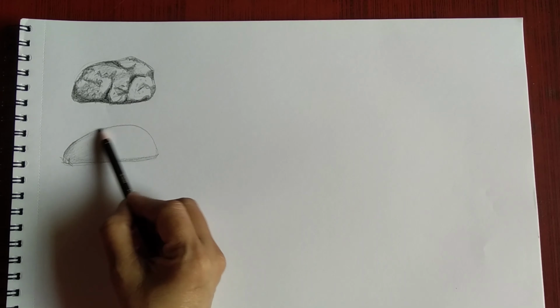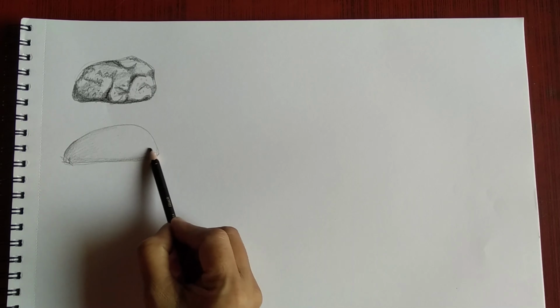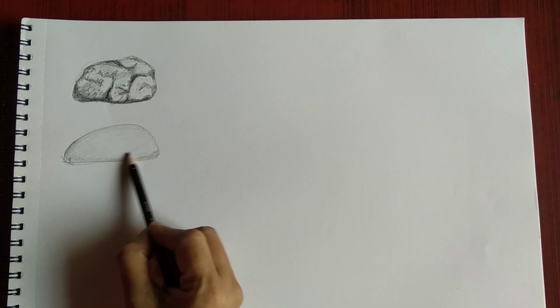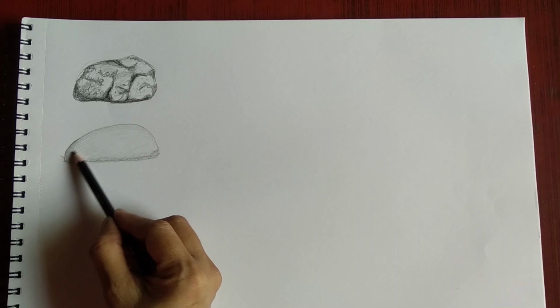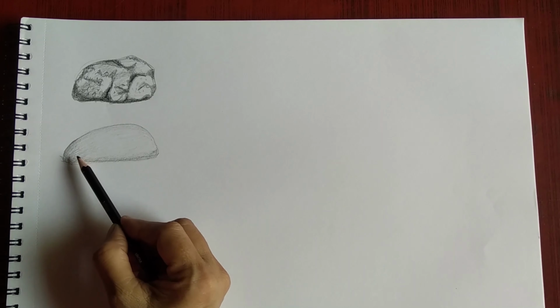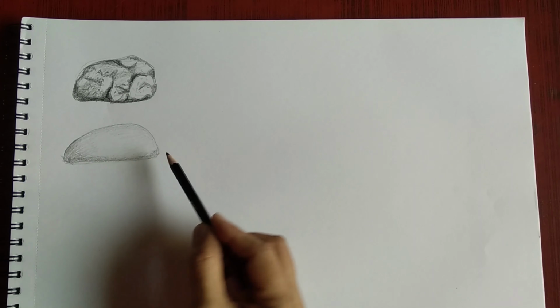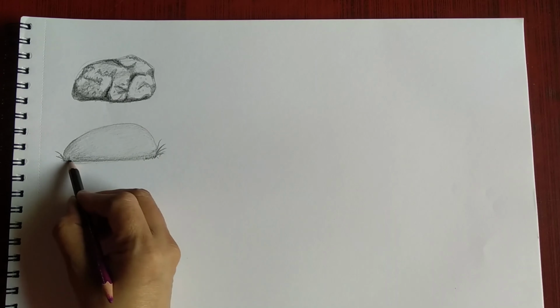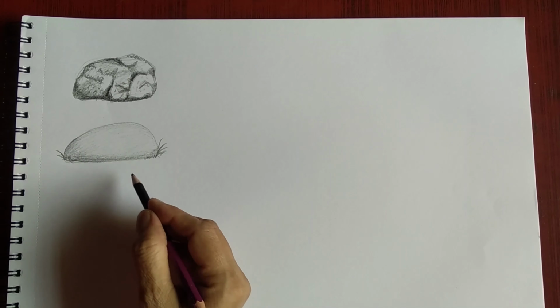So we create the illusion of that texture through paints, pencils, crayons, colored pencils, or charcoals. There are different mediums, different materials, different papers or canvas. We use these to create that visual texture, which cannot be touched, but when we see it, we feel whether it is smooth, or rough, or hard, or soft.